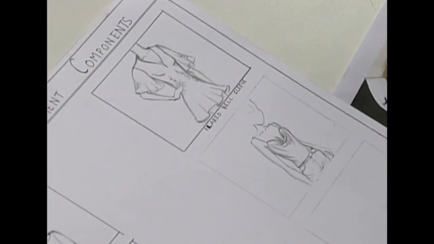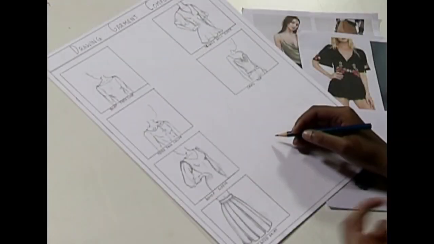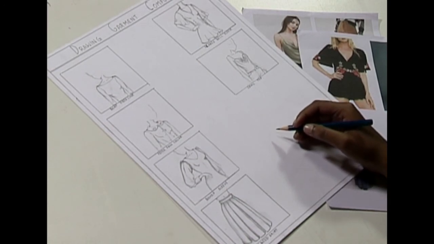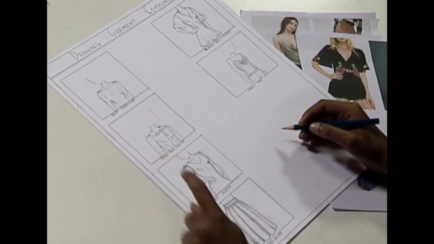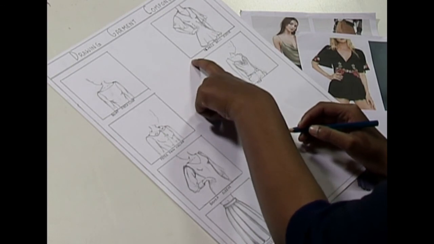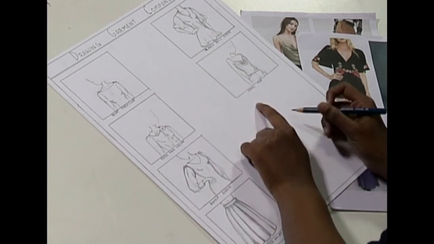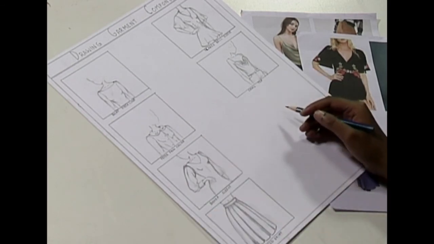So there you have it. We have finished the basic cowl on this garment. And so now we have done the various garment details. We learned how to make a boat neckline, we learned how to make a Peter Pan collar, we learned how to make a bishop sleeve, we learned how to make a pleated skirt, a bell flared sleeve, and how to incorporate a cowl in a top. So, these are a few garment details we learned how to make.